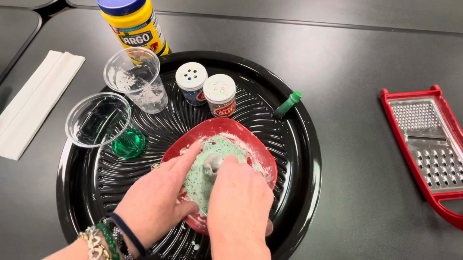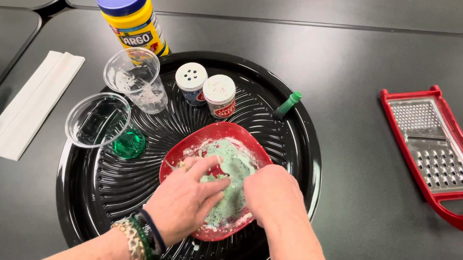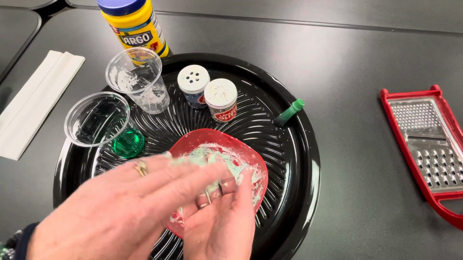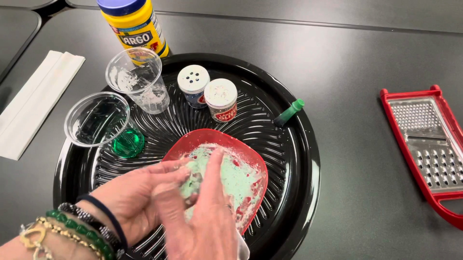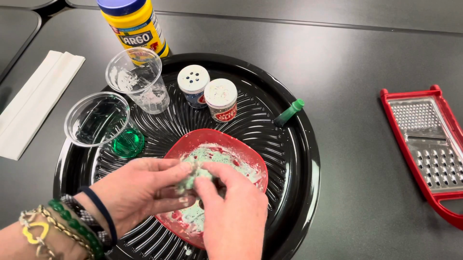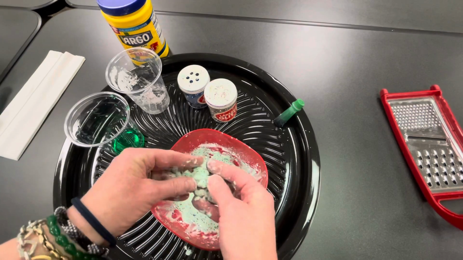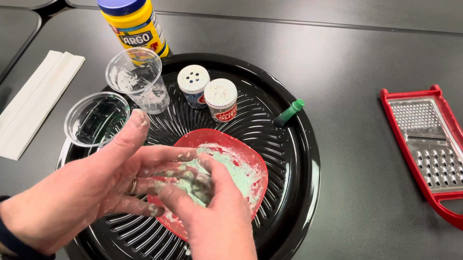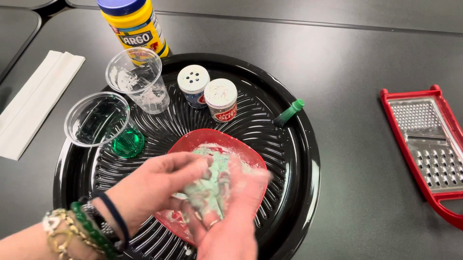So you can keep playing with this. It only lasts about a day, so play with it as much as you want. And then the best way to clean it up, moms and dads or caregivers, is to let it dry overnight. And then it's much easier to clean up.